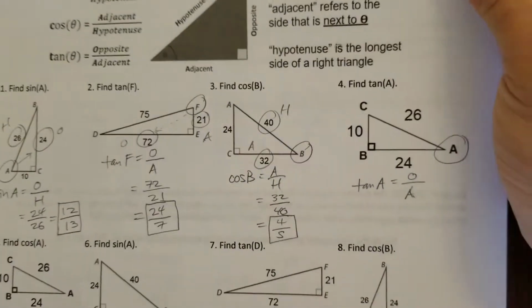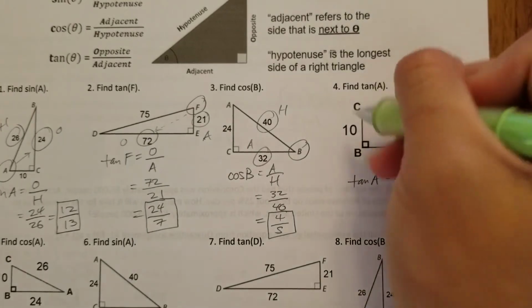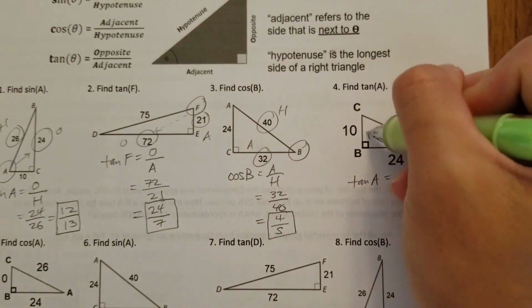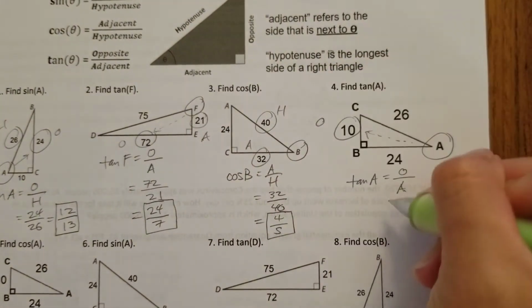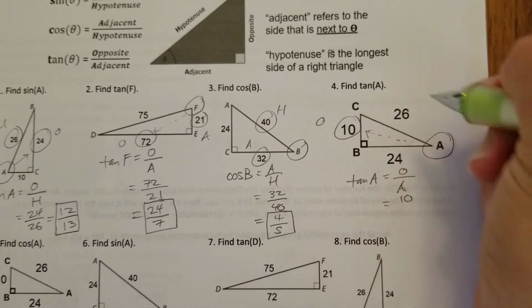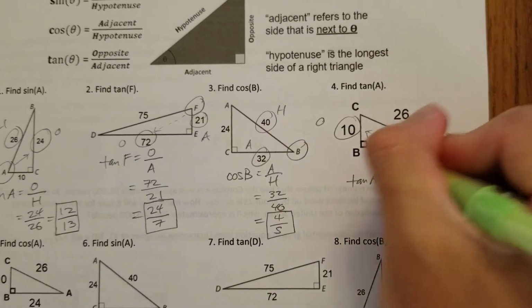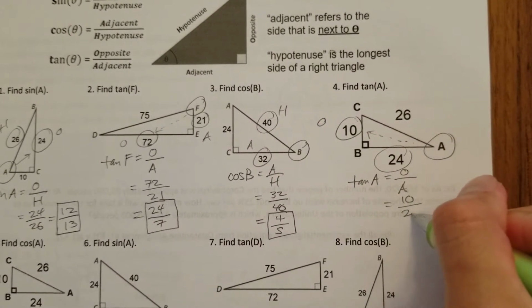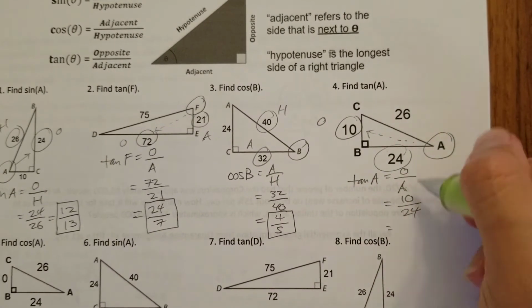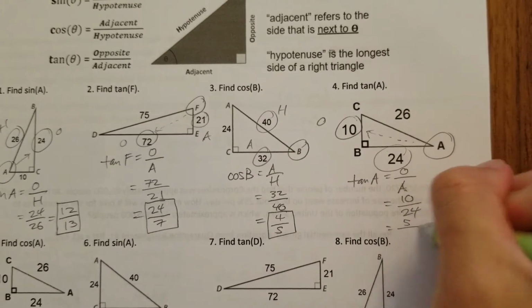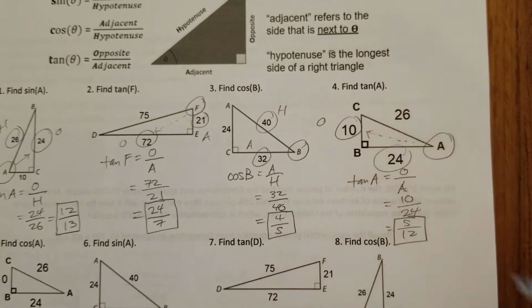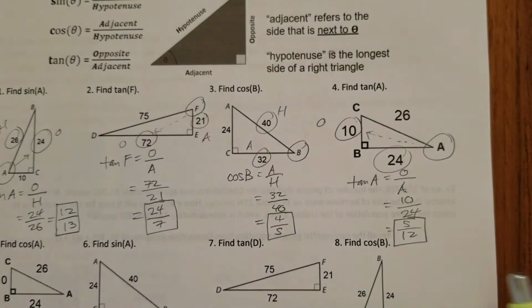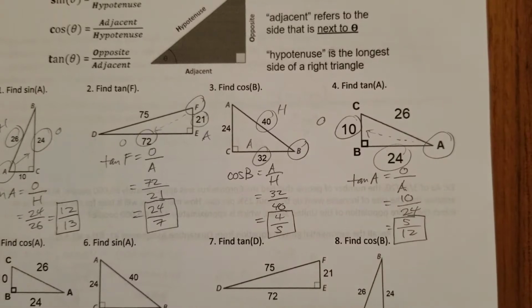This is the side that is opposite, that's 10. We look at the side that is adjacent, or next to angle A, 24. Divide numerator and denominator by 2, 5 over 12.